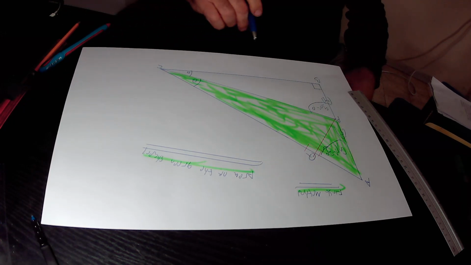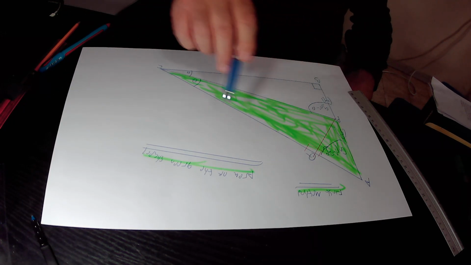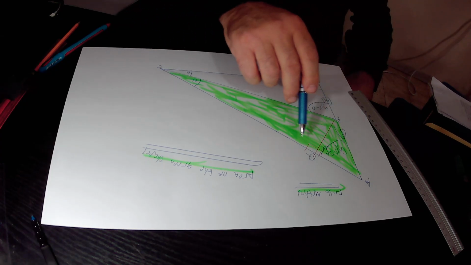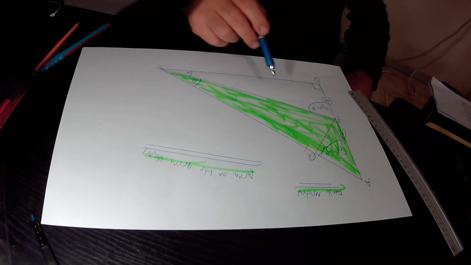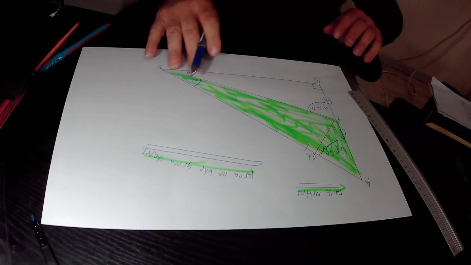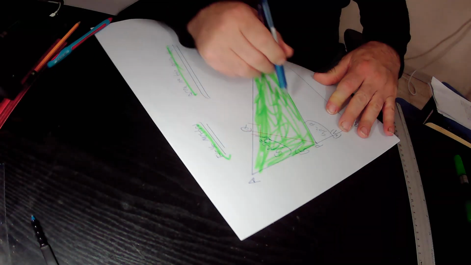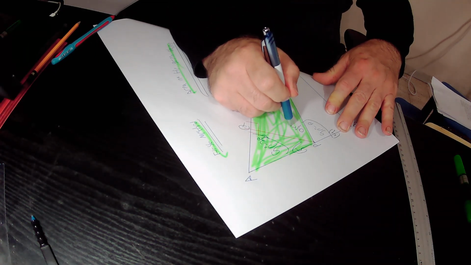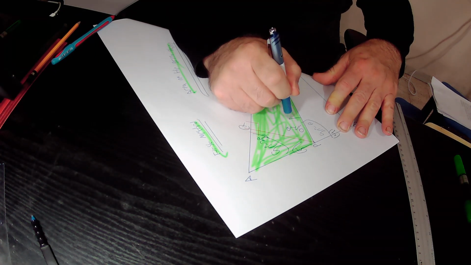By doing this construction, we created the right triangle PQC. In this right triangle PQC, this angle equals theta, this angle equals 90 degrees, therefore this first angle must be equal to 90 degrees minus theta, according to the rule that the sum of the angles in any triangle is equal to 180 degrees.